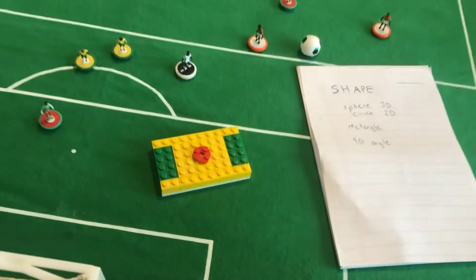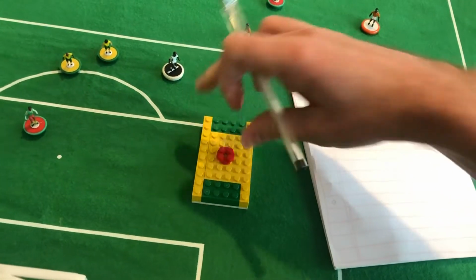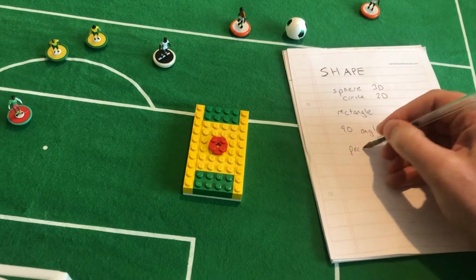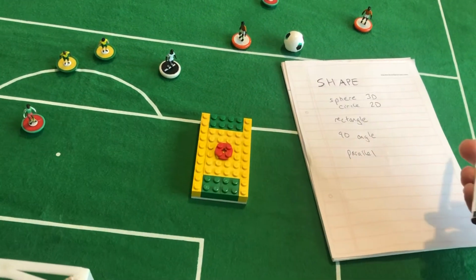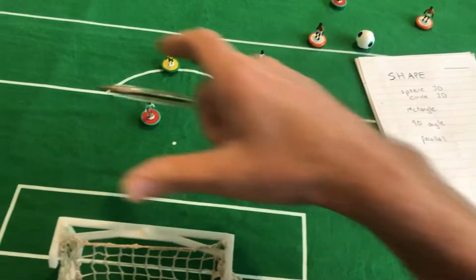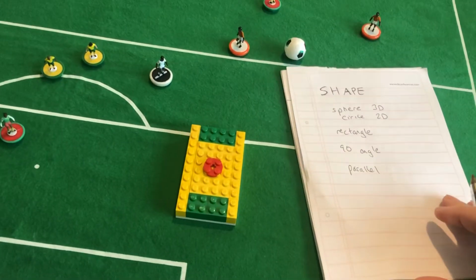To keep the pitch all working in the right direction, all the lines would have to be parallel, meaning the side lines would never meet, and the 18-yard area would not meet the goal line. So we've got lots of maths going on in there.